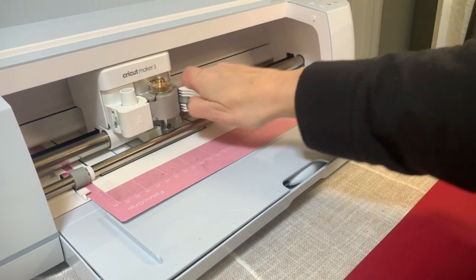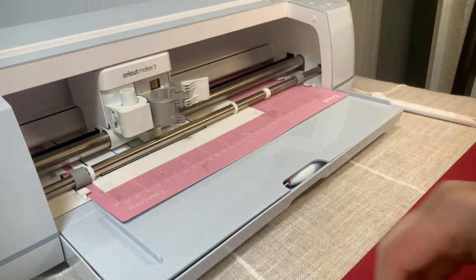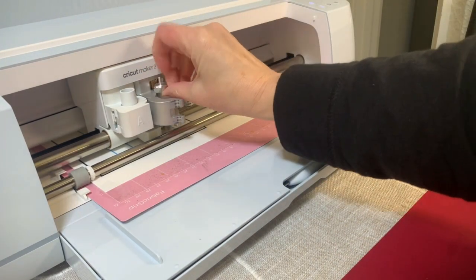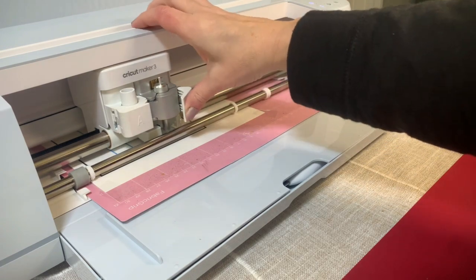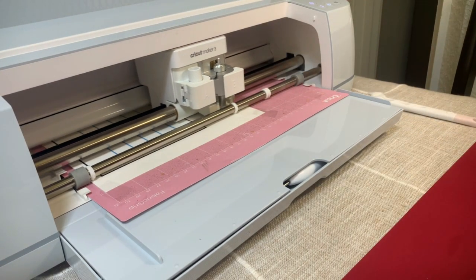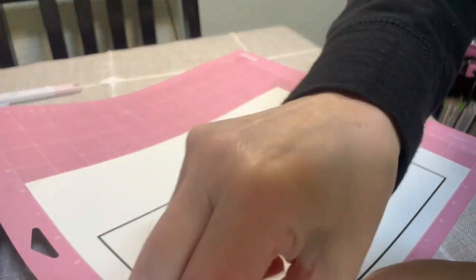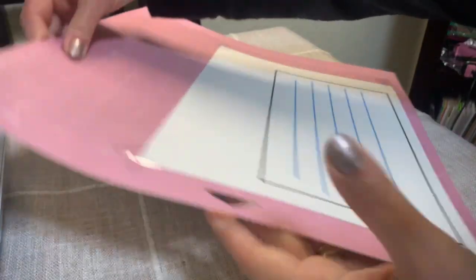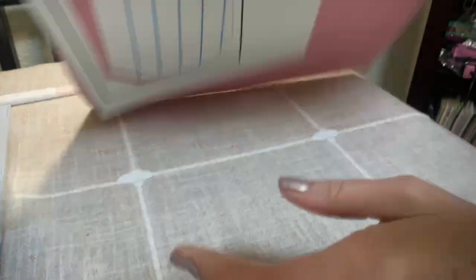Okay, so it just finished scoring, and then Cricut Design Space pops up and tells you to change the tool to the fine point blade. And then we're going to continue. Okay, so just finished cutting. I'm going to take it off the mat. And you'll just turn it upside down and just peel it off.